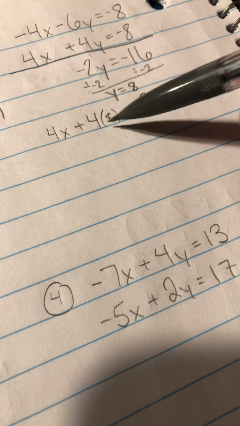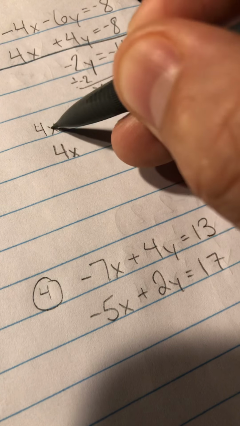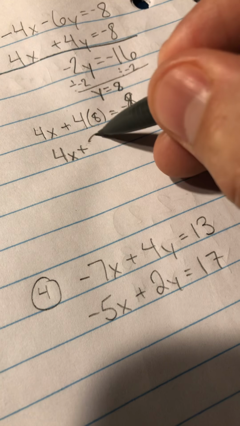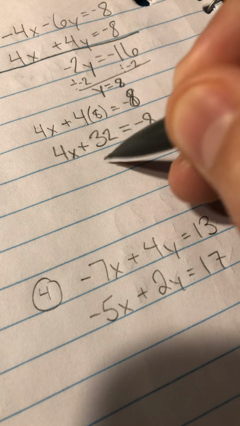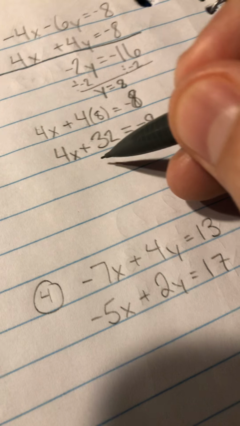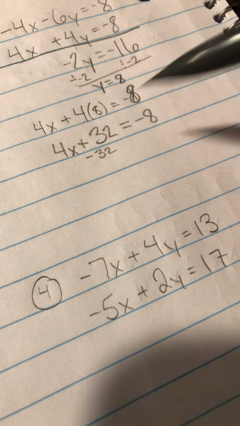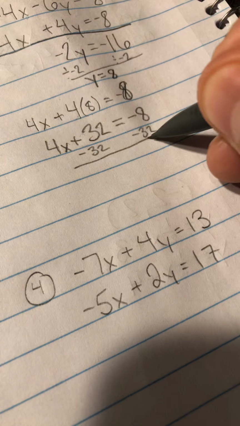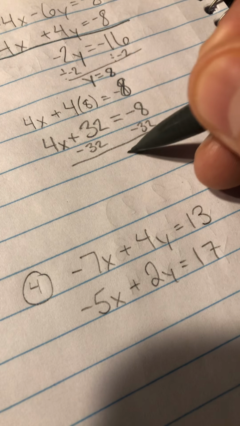Now, 4 times 8. Okay, so we're going to go ahead and 4x. I'm going to bring that guy down. Plus, and then 4 times 8. So we get 32 equals negative 8. Now, since this is a plus 32, we're going to have to subtract it to get rid of it. And like I said, what you do to one side, you got to do to the other. So subtract 32. And then negative 8 and negative 32 make negative 40.